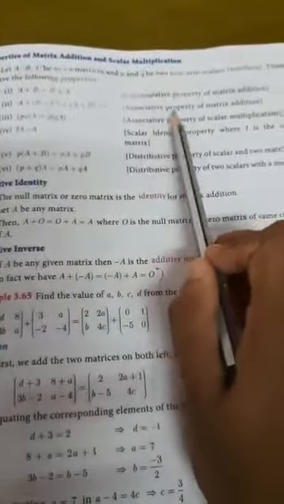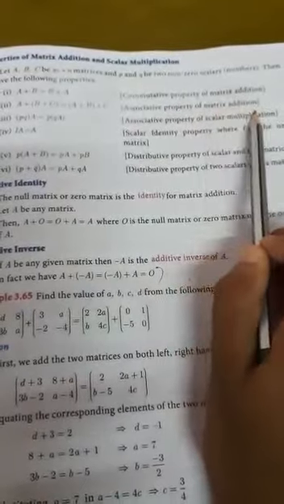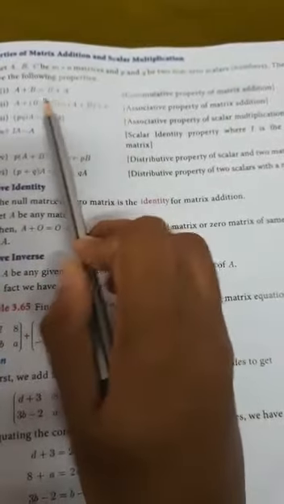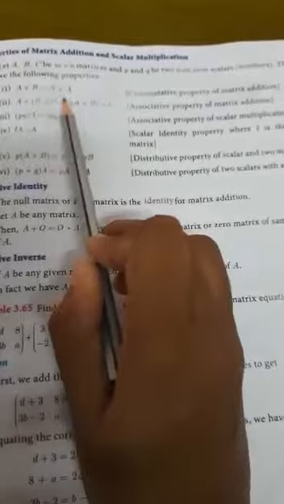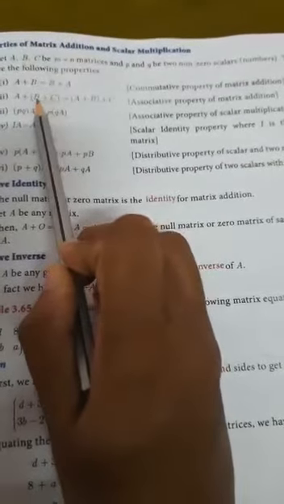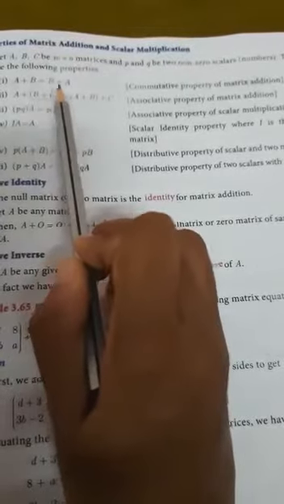The next one is the associative property of matrix addition. You know the associative property for addition. What is it? A plus (B plus C) is equal to (A plus B) plus C. Only the bracket changes. On the left-hand side, first we add matrix B and matrix C, after that A plus this value.